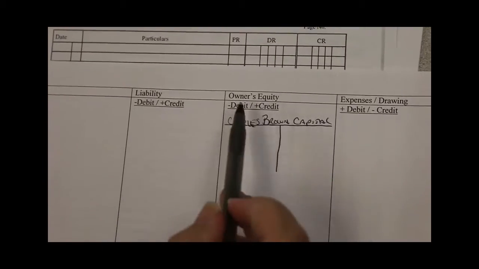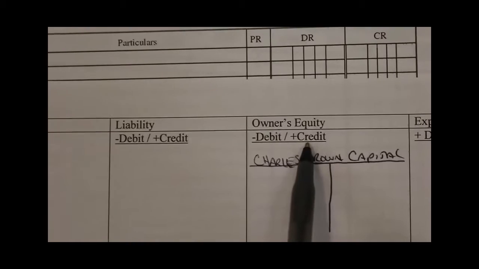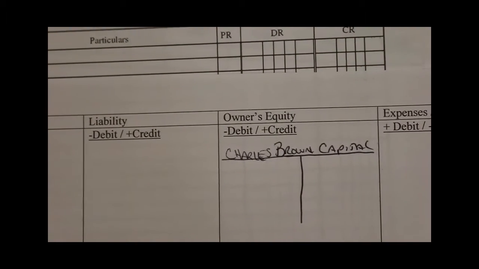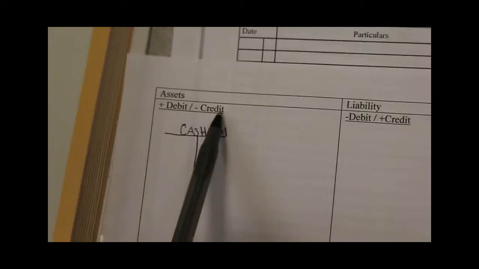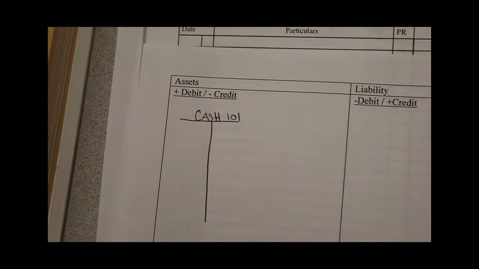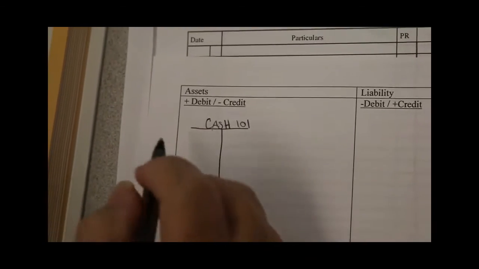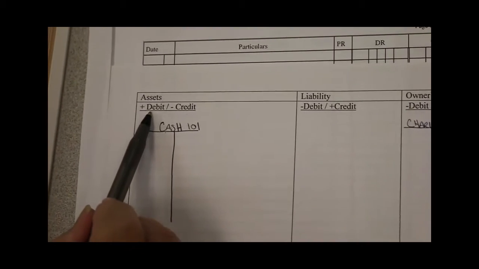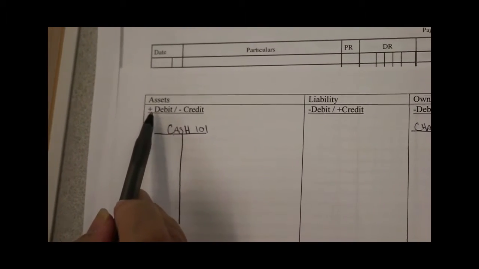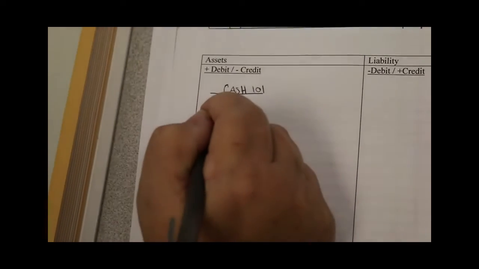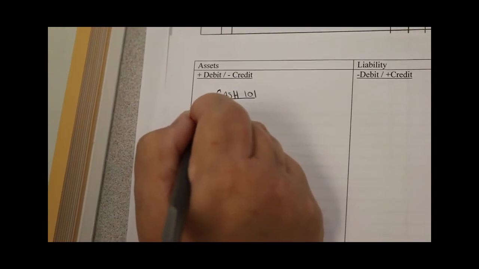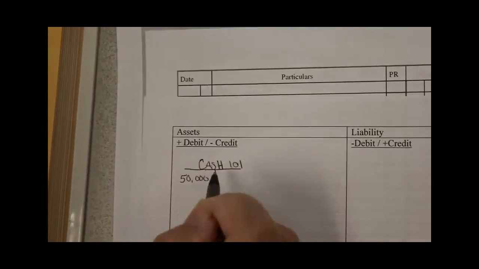Okay. So remember, what side is the debit, what side is the credit? Now here it's written for you, but not every sheet is going to have it written for you. Debit is the left, credit is the right. So the first thing we need to do is we need to debit our account. What account gets debited? If you said cash, you are correct, because we are increasing our cash. So since we're increasing our cash, we're going to debit it. So we're going to go ahead and put $50,000 under cash.